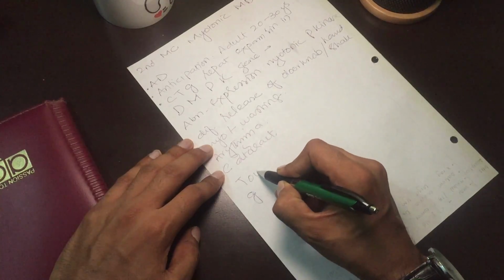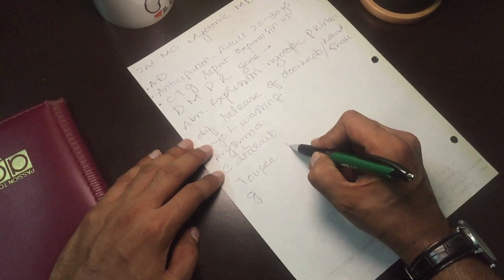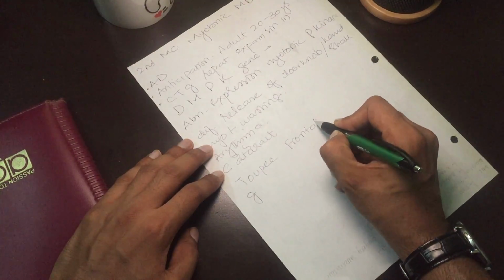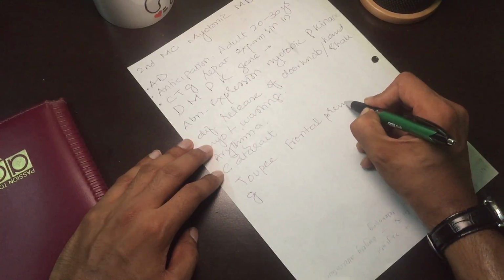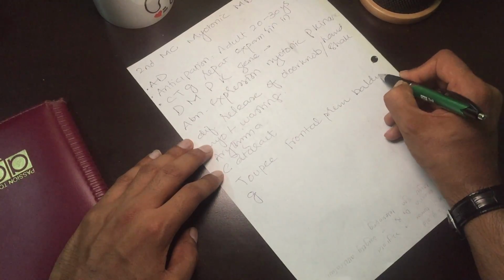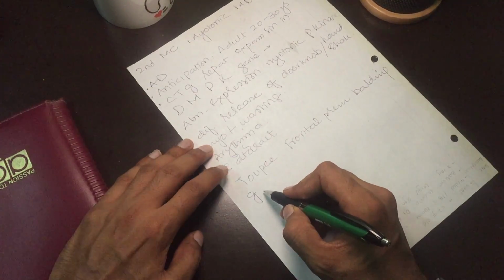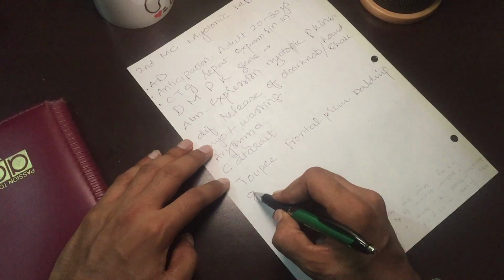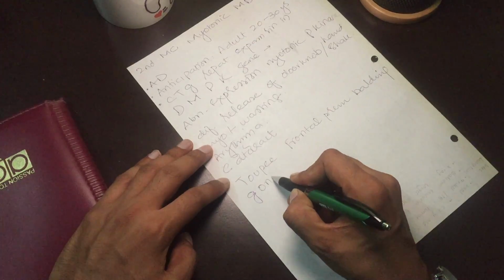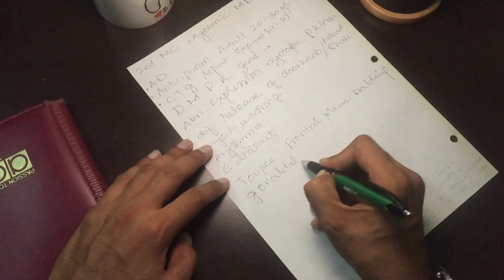Then we also have frontal balding, which occurs prematurely in men, and gonadal atrophy.